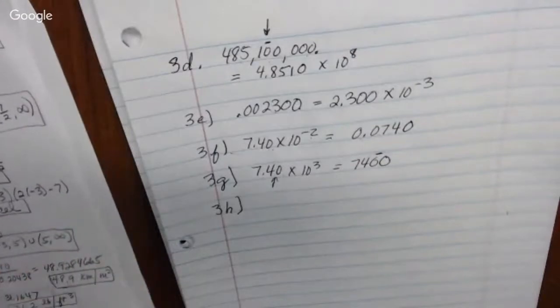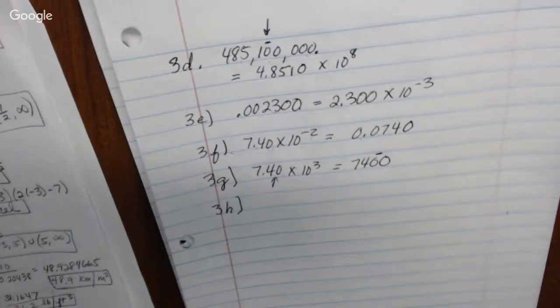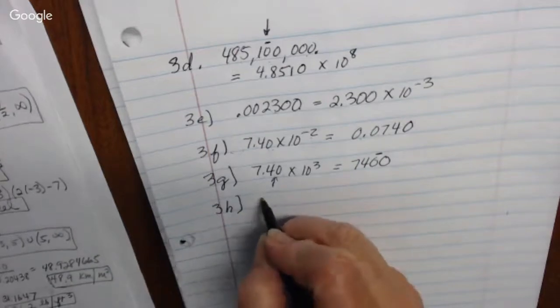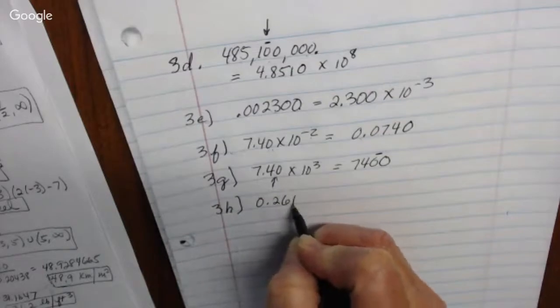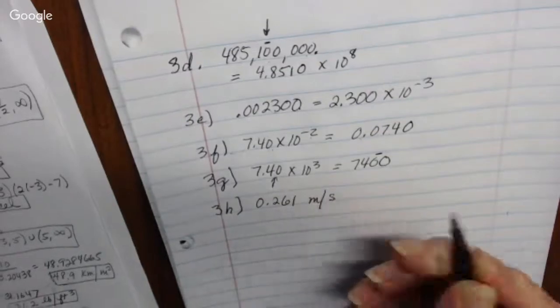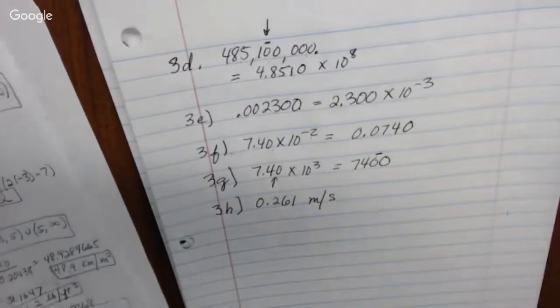You're allowed to use your calculator. So I would take my calculator and I would divide that, and I get this. And make sure you put your units in there, okay?